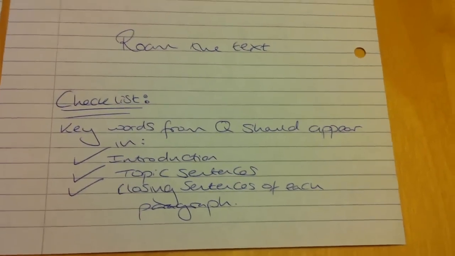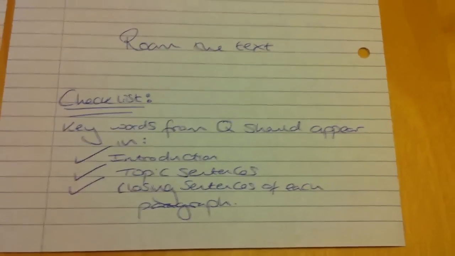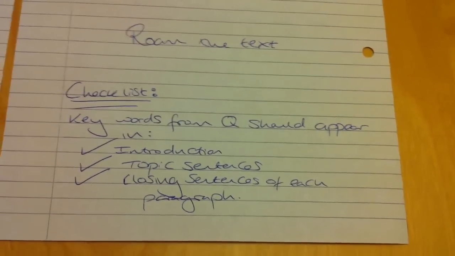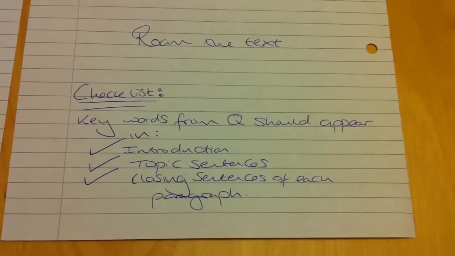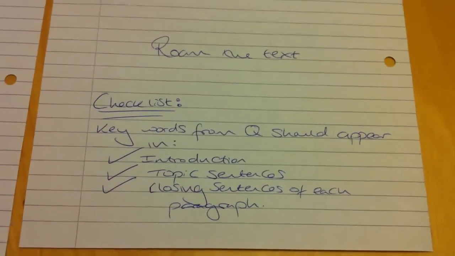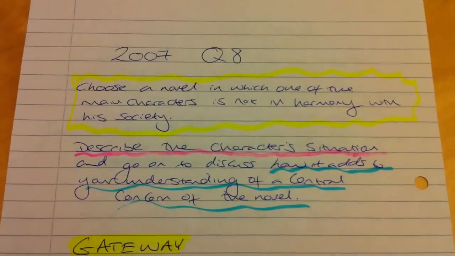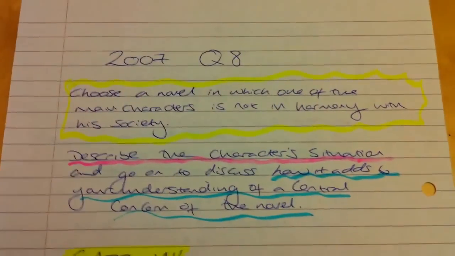I wanted to close with a final checklist. Can you make sure that in your essay you see the following? We should have keywords from the question in the introduction, your topic sentences, and the closing sentences of each paragraph. If you can do that, that will make sure that your essay is relevant to the question. But overall, what I wanted you to see is that if we use the question, it can keep you focused, and it's easier to come up with essay topics if you divide the question up this way.